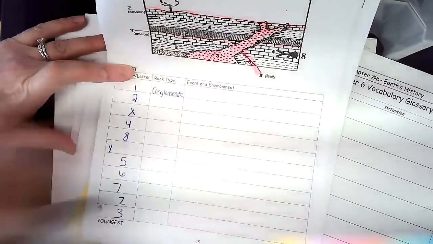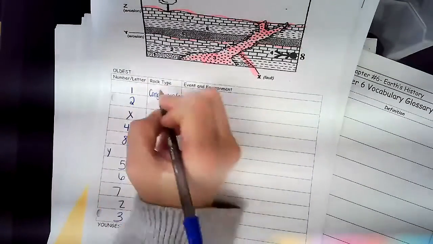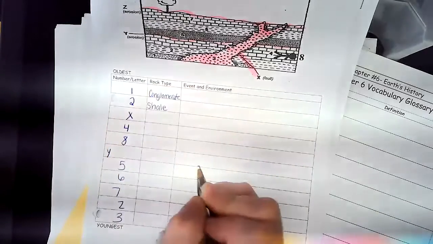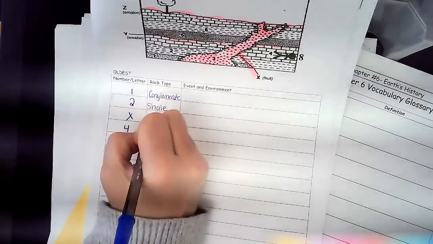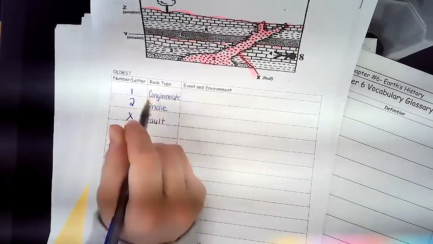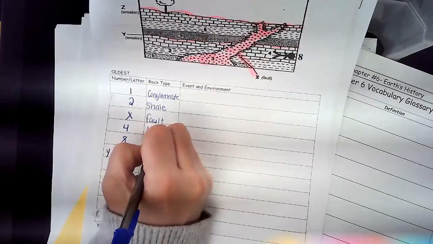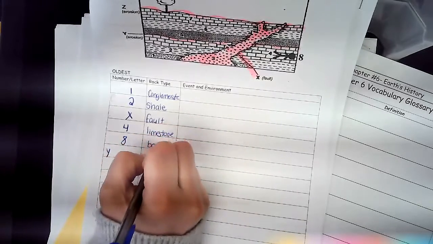Again, on the test, those will be identical or will have a key. I should have just made a key. 2 is dashes. What kind of rock is dashes? And X is a fault. What kind of rock is 4, which is bricks? Limestone. And number 8 is the body.